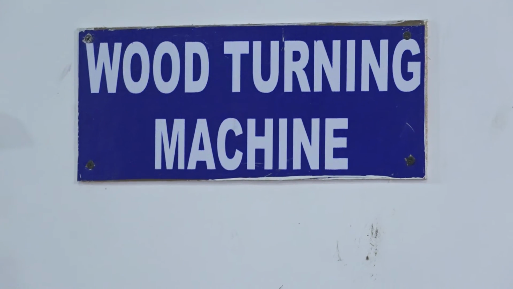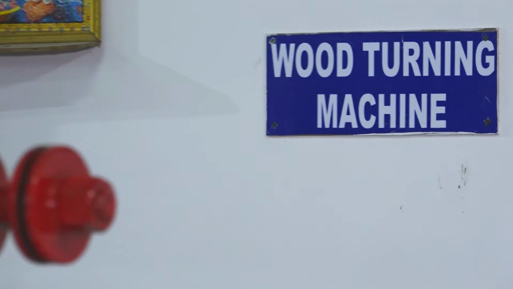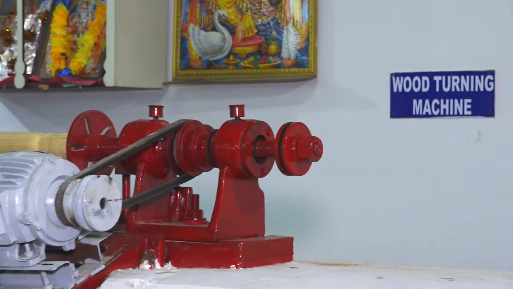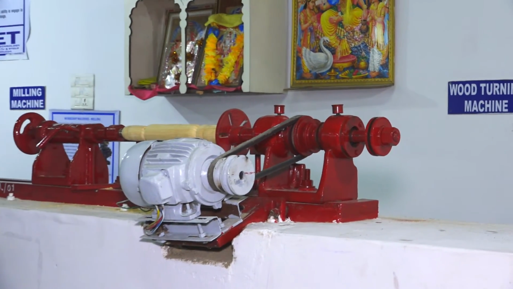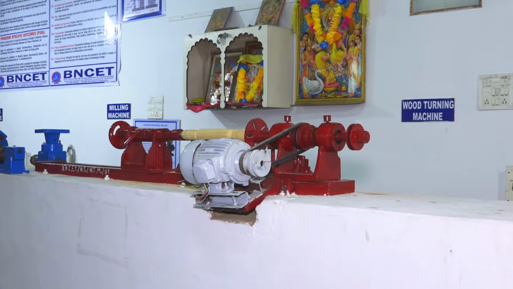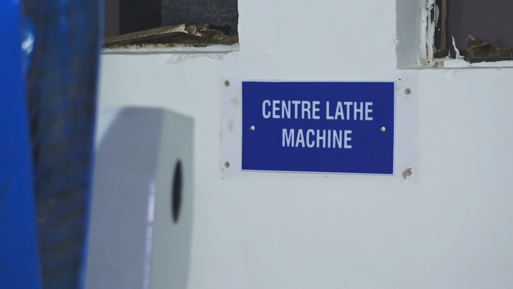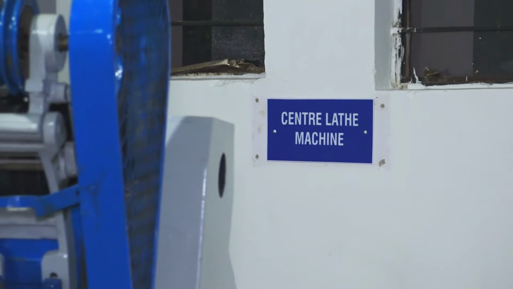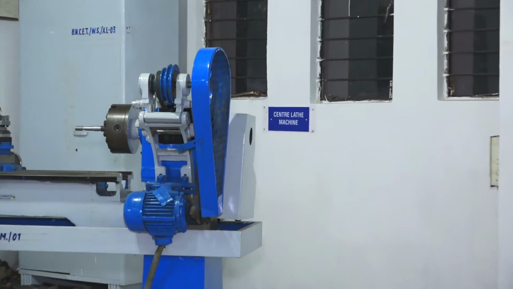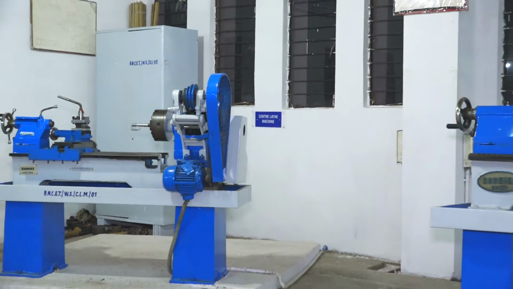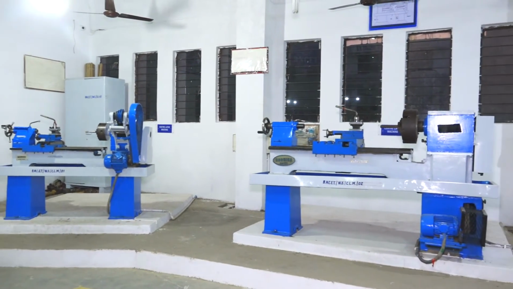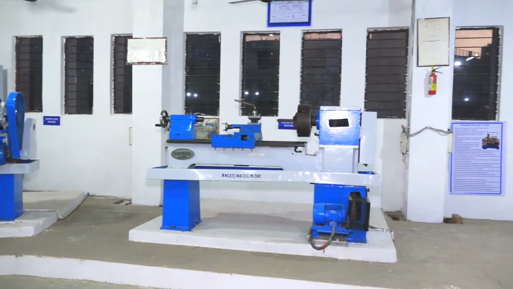This is our wood turning machine. Turning operation on wood is performed on this particular machine. These are our center lathe machines. We have 3 sets of center lathe machines in our workshop. On these machines, students perform different operations of lathe.